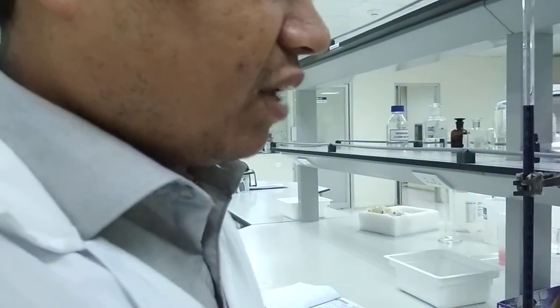To make it, we have to dissolve 40 gram of ammonium iron 2 sulfate in 100 ml of 2 molar sulfuric acid, because ammonium iron 2 sulfate doesn't dissolve in water or any organic solvent, and that's why we have to dissolve it in sulfuric acid. After dissolving it, we dilute the solution and make the volume with freshly boiled and cooled water. That's why we boil the water first, and after that we cool it in an ice bath, and then we make the volume up to 1000 ml.